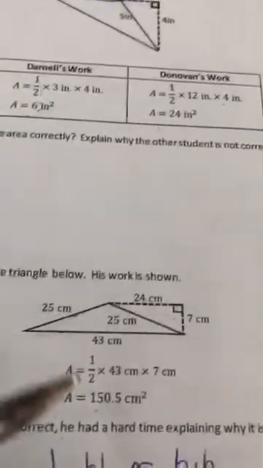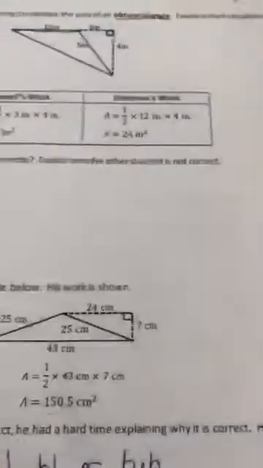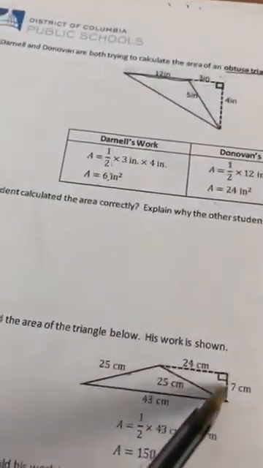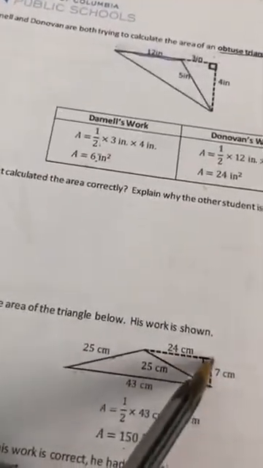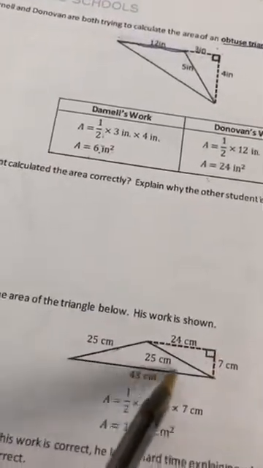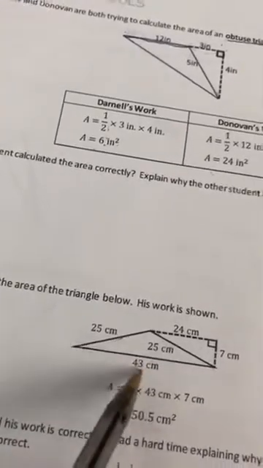All right, let me say that again. When you're working with an obtuse triangle, the height is found outside of the triangle. So we had the height of 7 centimeters and the base of 43 centimeters, and he multiplied those two together, and he divided by 2, and he got the right answer.